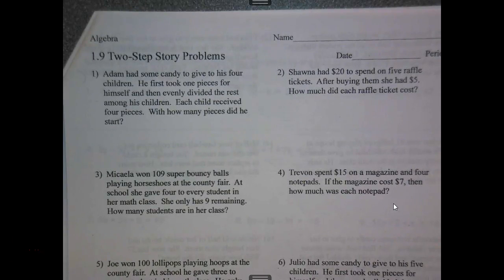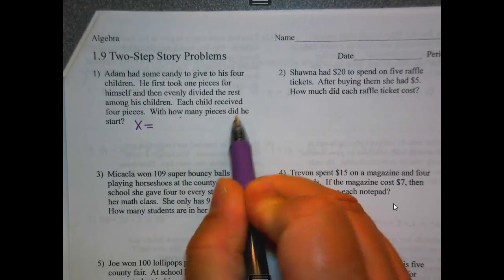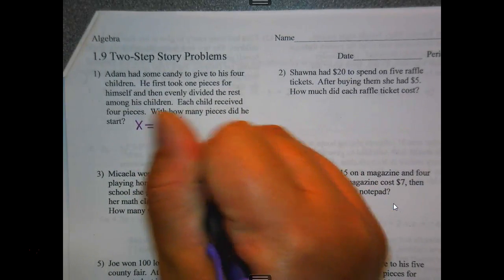Adam had some candy to give to his 4 children. He first took one piece for himself and then evenly divided the rest among his children. Each child received 4 pieces. How many pieces did he start with? So our x is going to equal how many pieces he started with.